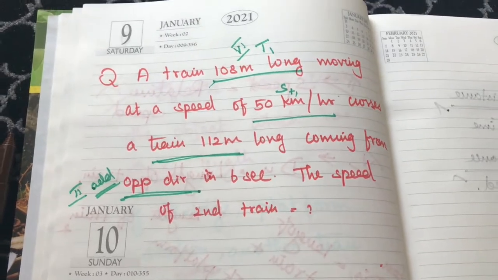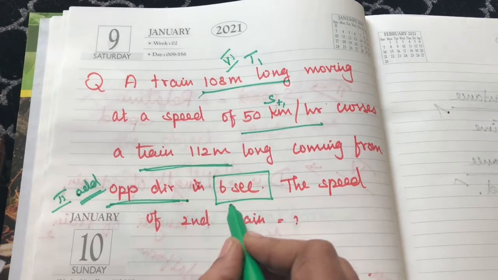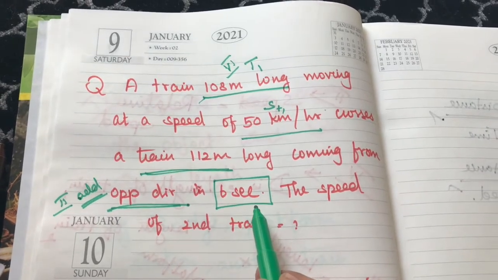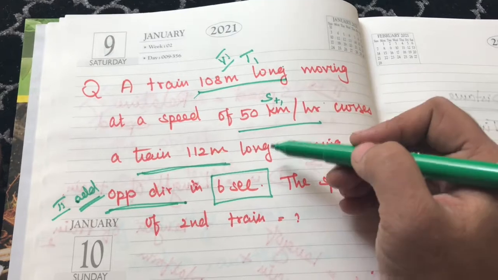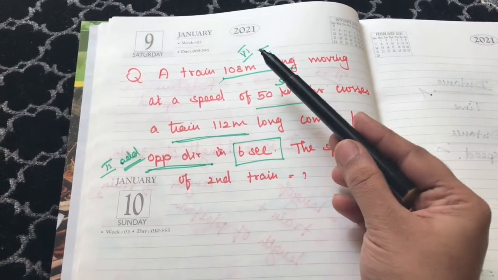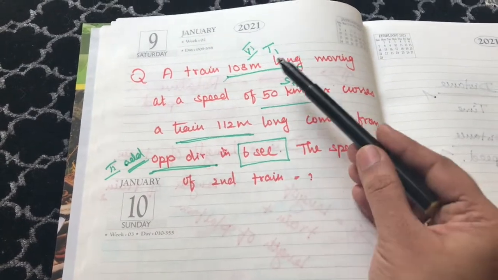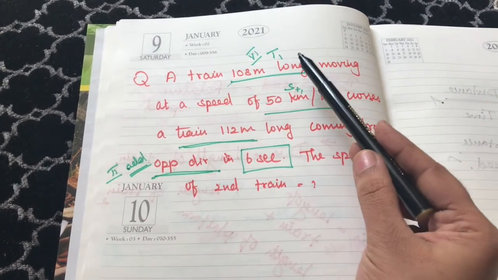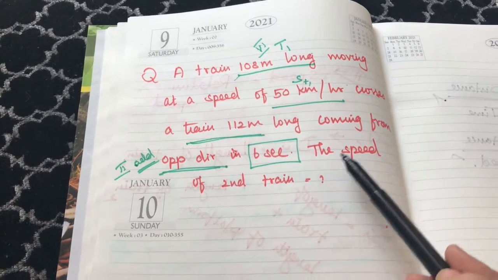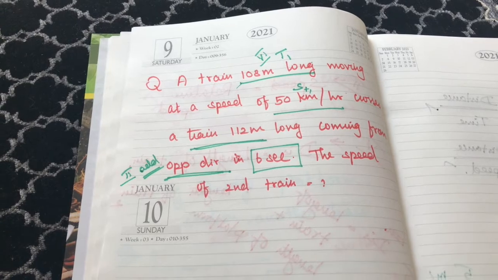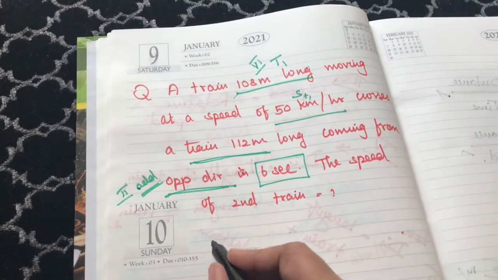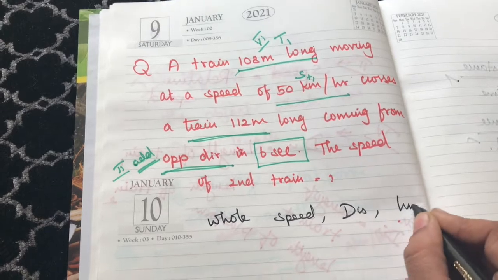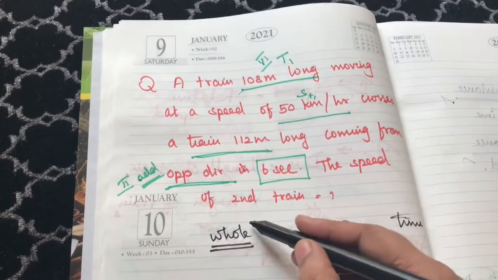What is the speed of the second train? And they have given one important thing, 6 seconds. So these two trains cross each other in 6 seconds. The 6 seconds relates these two trains, right? Train number 1 which has some length and train 2 which has some length. These two trains cross each other in opposite directions in 6 seconds. And they have given the speed of the first train, and we don't know the second train. So I need to write the whole thing: speed, distance and time.